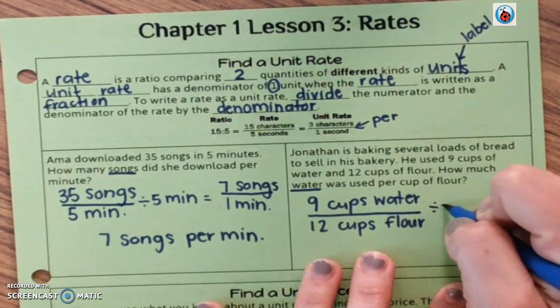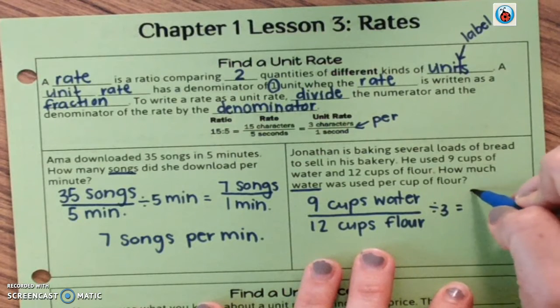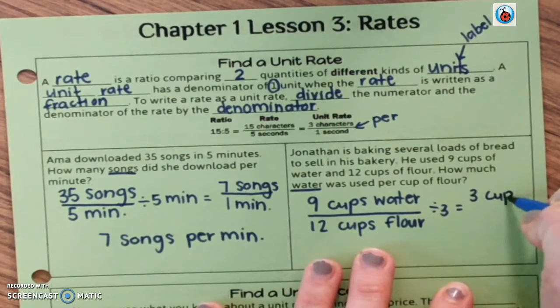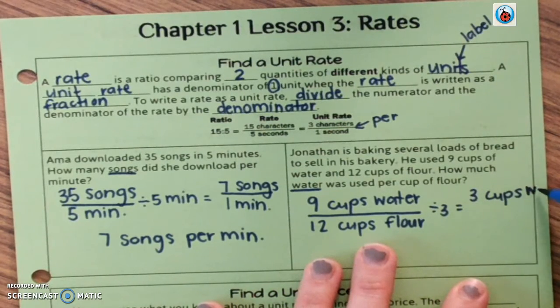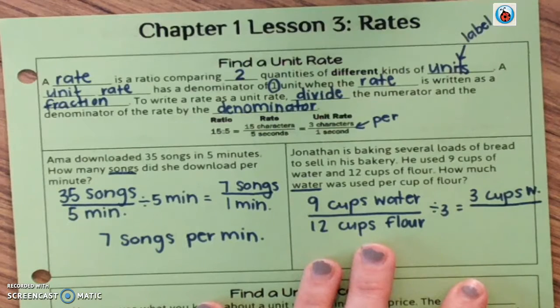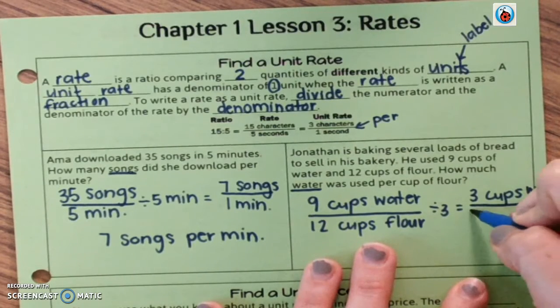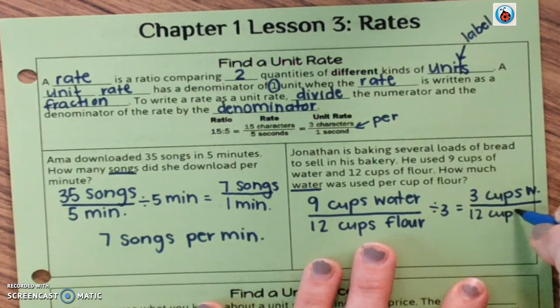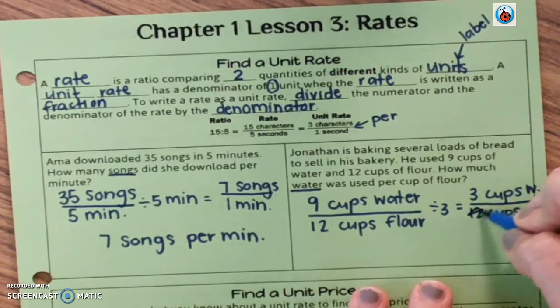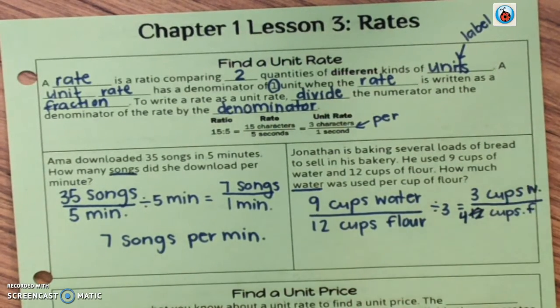So divide by 3, and we get 3 cups of water on top. So it's 3 cups W, and then 12 divided by 3 is 4 cups flour. Sorry, 3/4.